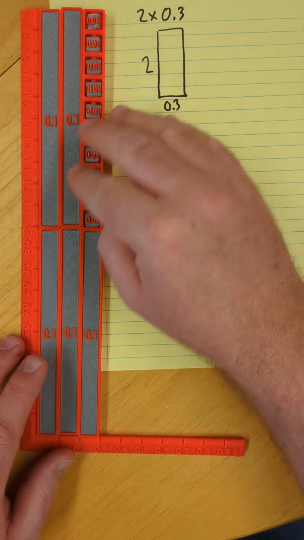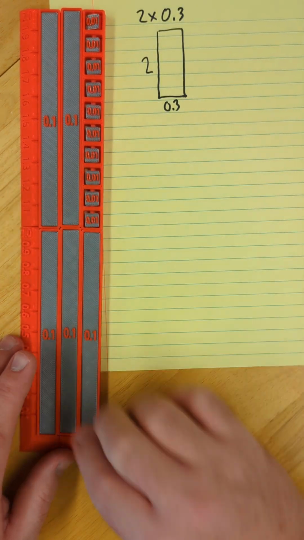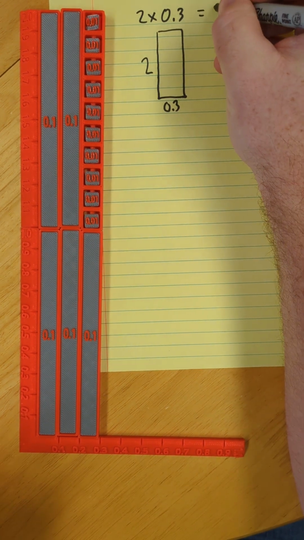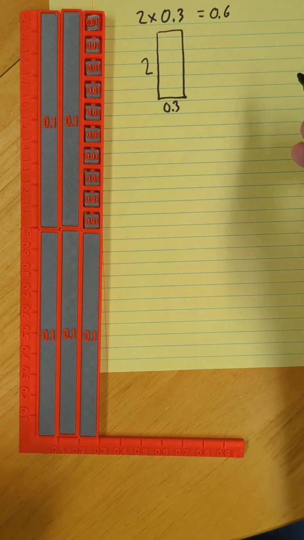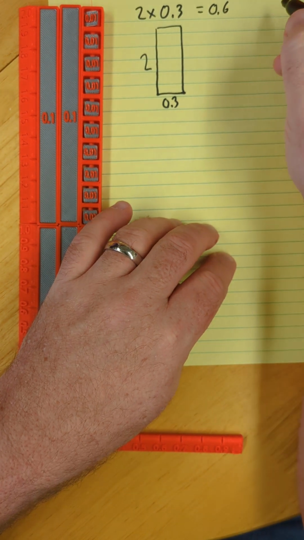You can imply what you want. But anyhow, this is 1, 2, 3, 4, 5, 6/10, and you can see that this is the cross section there. So we can make sure that this is 6/10. And by the way, you can have the 0 or not have the 0. I think either is fine.